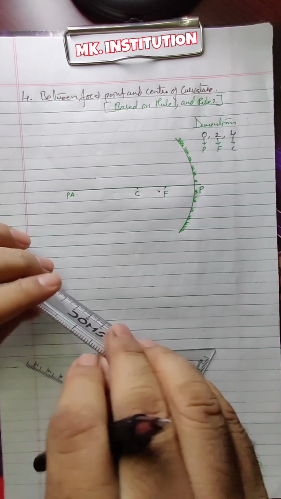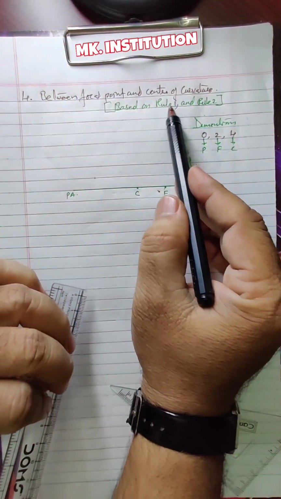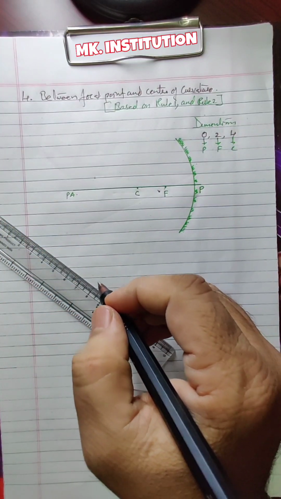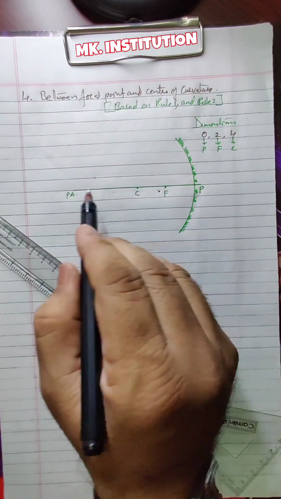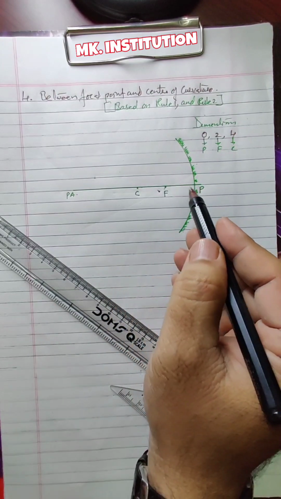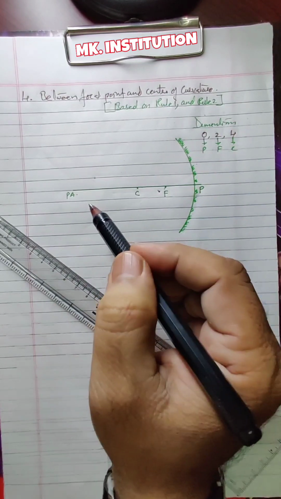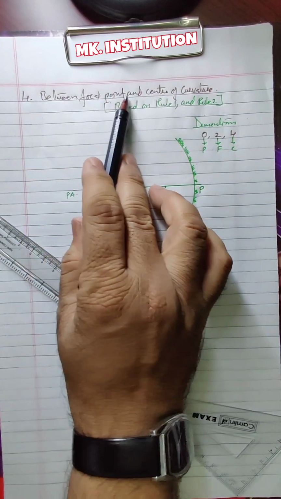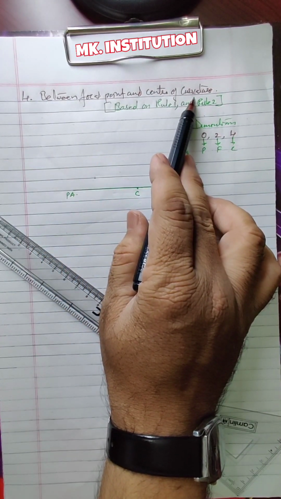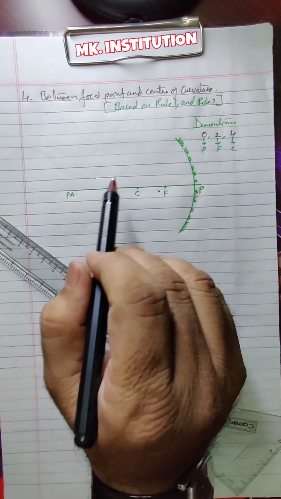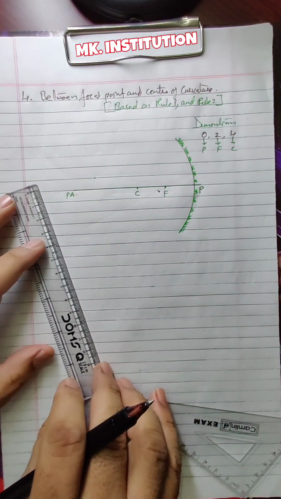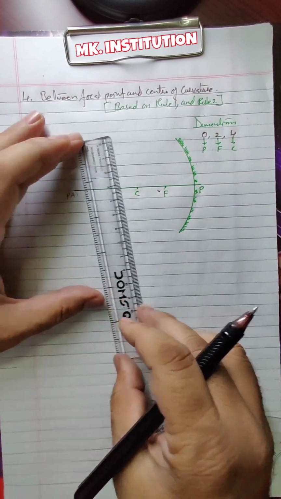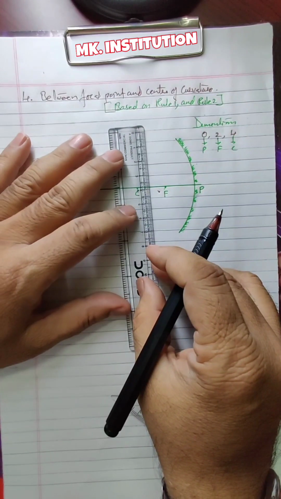Now which rules are we following here? Rule 1 and rule 2. What is rule 1? If the incident ray is parallel to the principal axis, after reflection, the reflected ray should pass through the focal point. Now where do we have to keep the object here? Okay, the object should be between focal point and center of curvature.